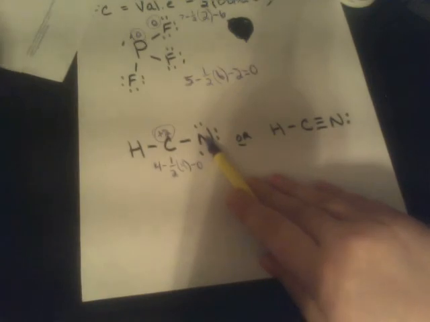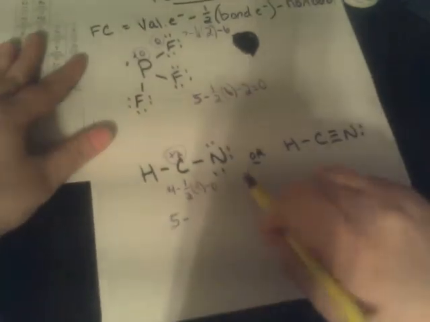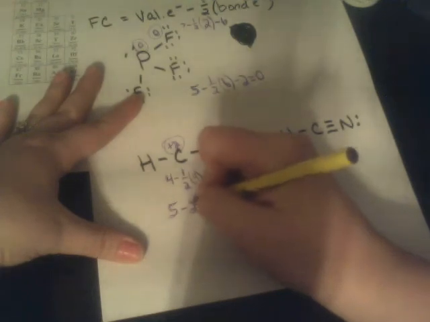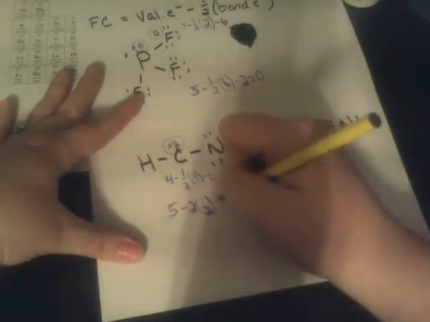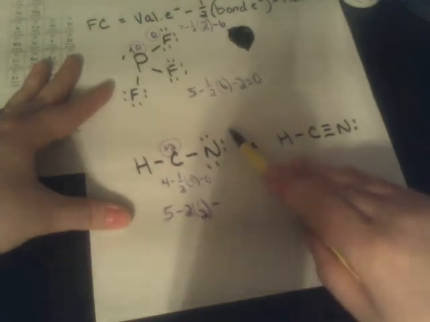Nitrogen. Nitrogen has 5 valence electrons. So 5 minus 1/2 of the bonding. How many bonded electrons are around nitrogen? 2. Oh, I'm sorry, it's 1/2 of the bonding. Probably if you're playing at home, you were screaming that. Minus the non-bonding. 1, 2, 3, 4, 5, 6.